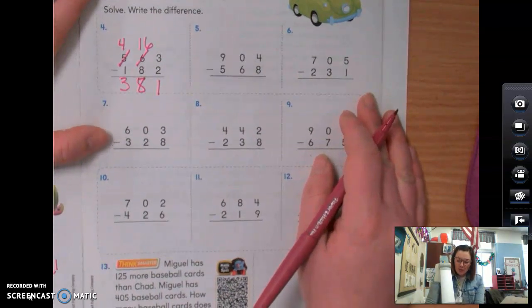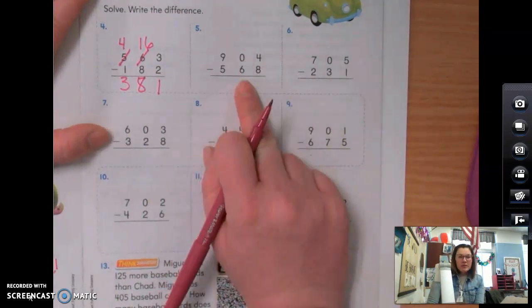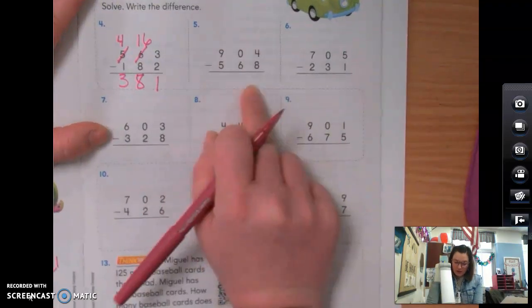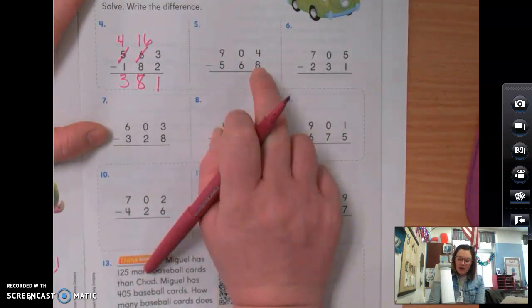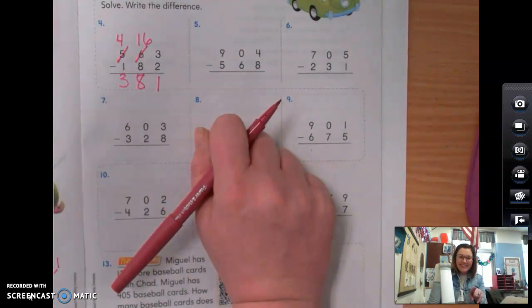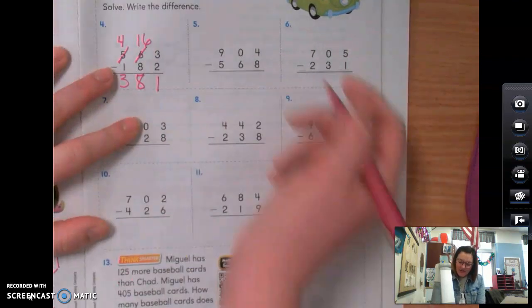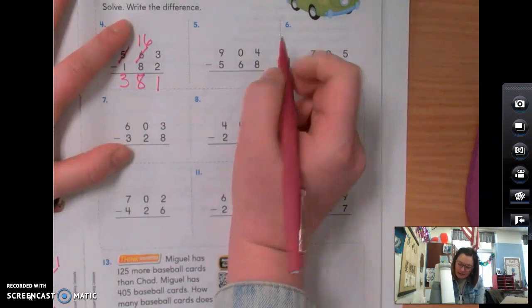All right, guys, we are at the point where we're doing another one of those regrouping with zeros. So I want you to pause the video and just do number 5. Pause the video and do number 5, and then let's check your answer. So go ahead and pause it. All right, guys, after you've done that, you press play again.